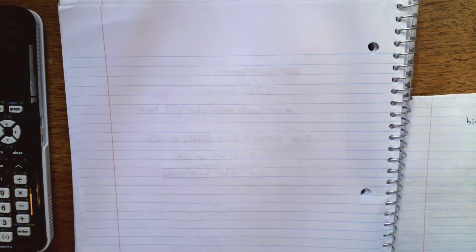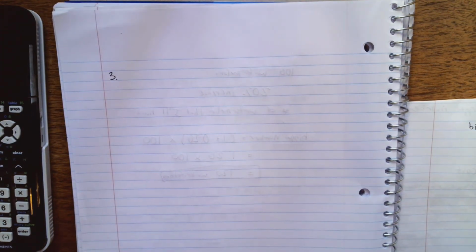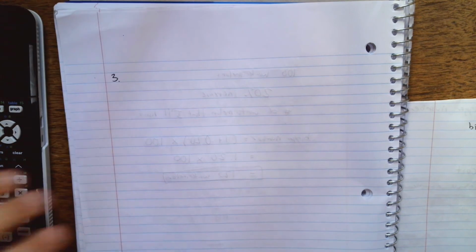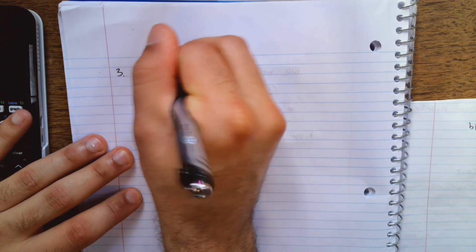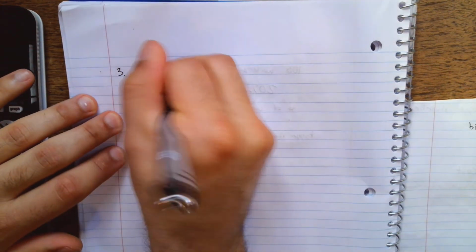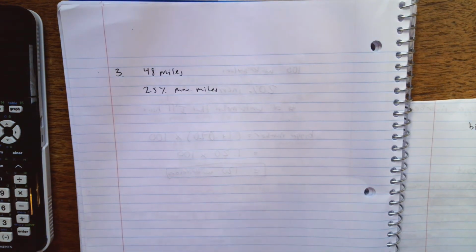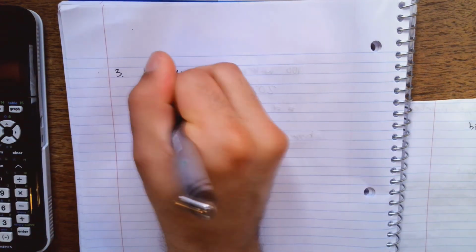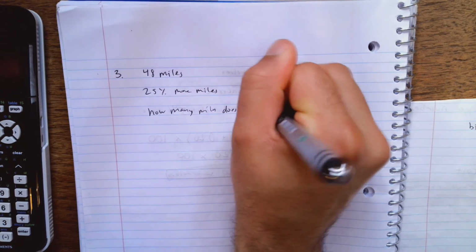Okay, cool. So let's go back to our problem that we went through the first time, the Robin example, where she runs these miles, now that we know this equation right here. Okay, so last week, Robin ran a total of 48 miles. Okay, so she ran 48 miles. Cool. Then this week, she wants to run 25% more miles. How many miles does she have to run this week? So how many miles does she have to run?